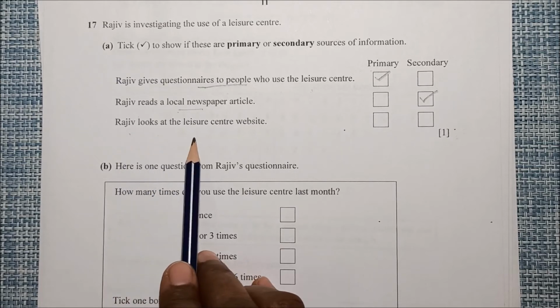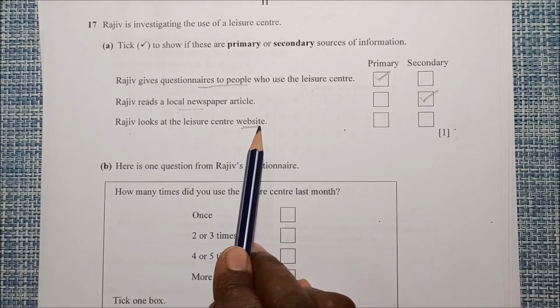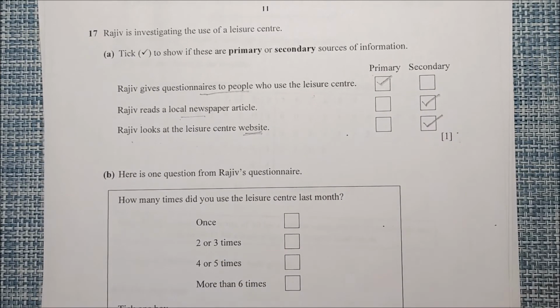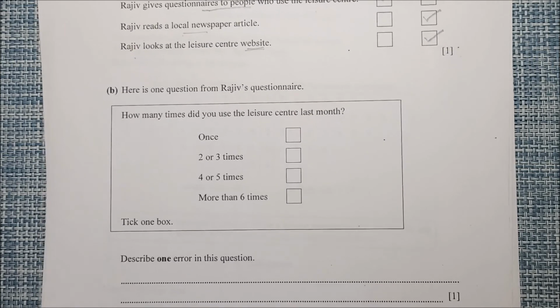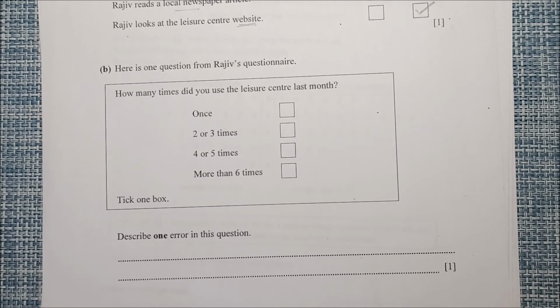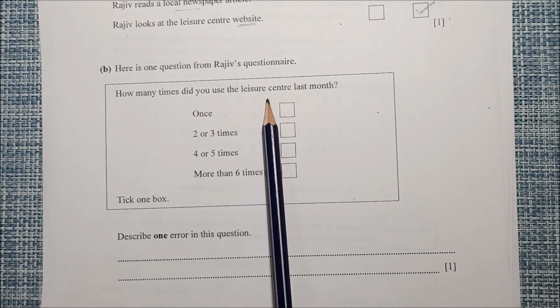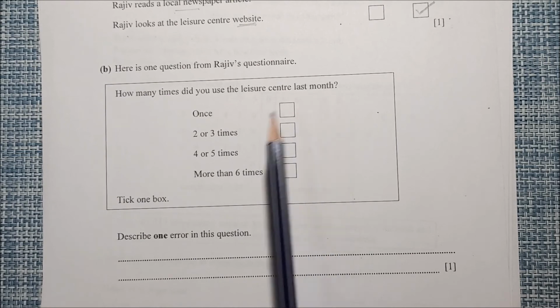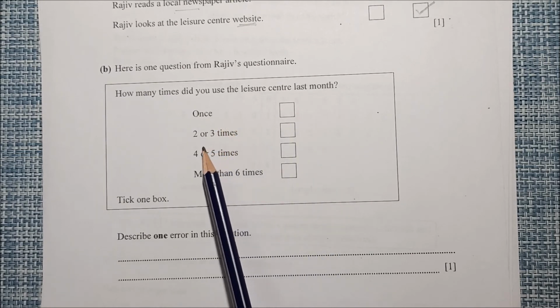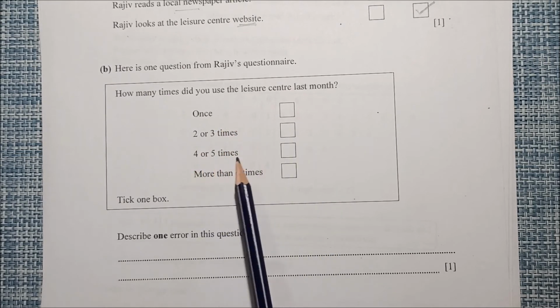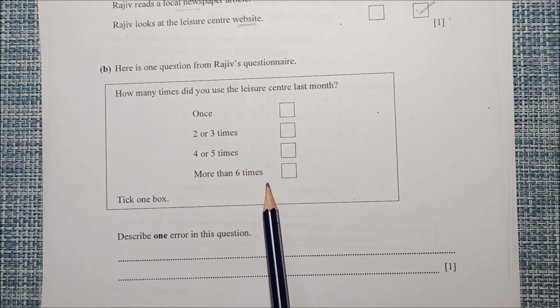Rajiv looks at the leisure center website. Again, it's not his own collection. He's collecting information from a website. So this is also secondary information. Part B. Here is one question from Rajiv's questionnaire. How many times did you use the leisure center last month? He has given options: once, 2 or 3 times, 4 or 5 times, more than 6 times.